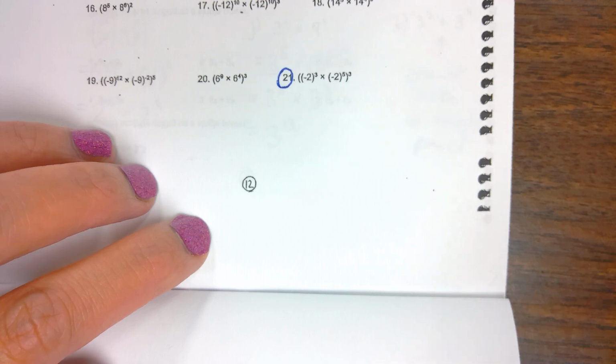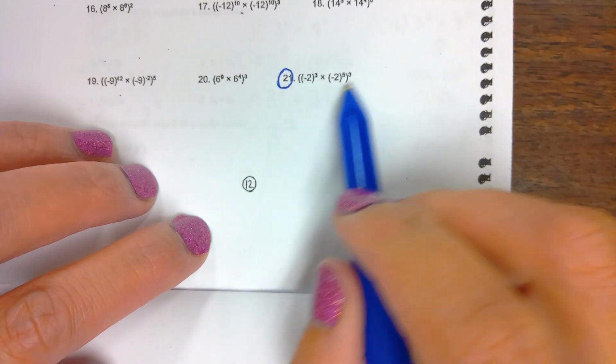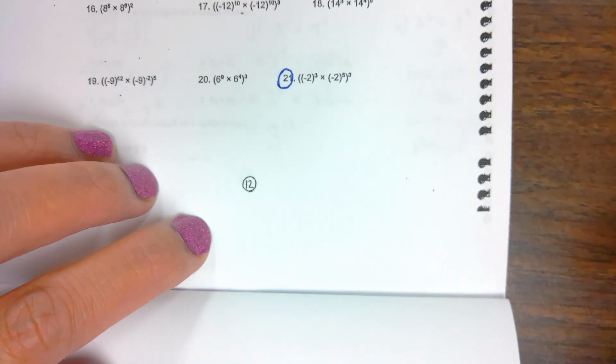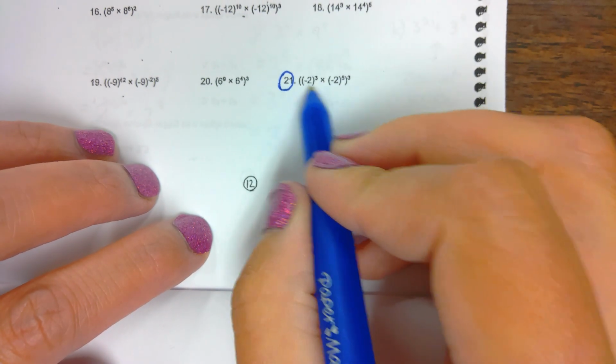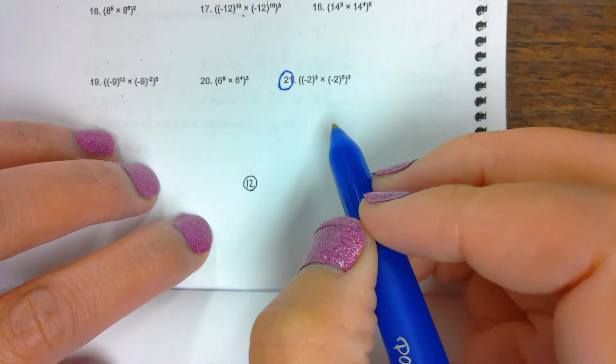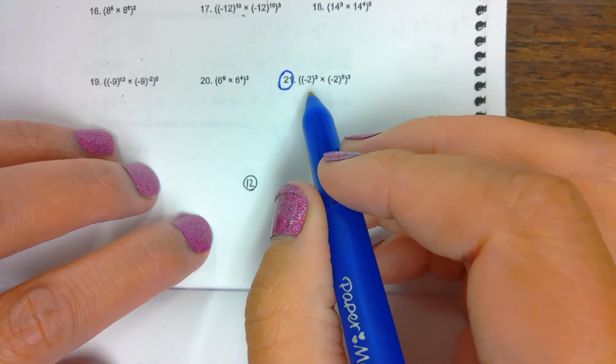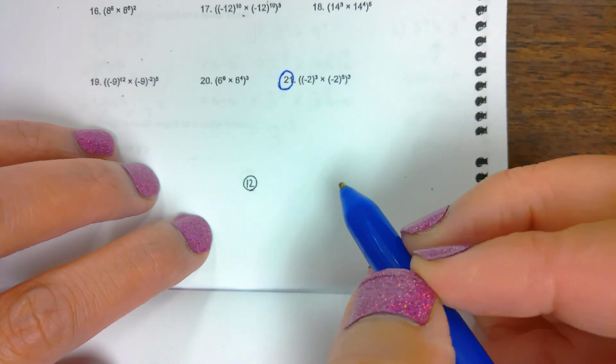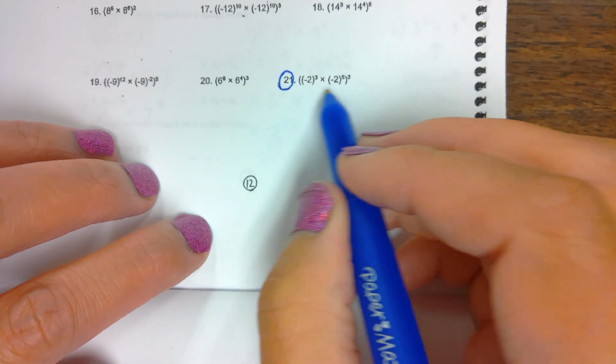Okay, so this was part of the homework, page 12, number 21. Looking at this, remember, BEDMAS still applies. So right here, let's do the bracket first. Inside the bracket, what is my base? What's my base number? Claire?